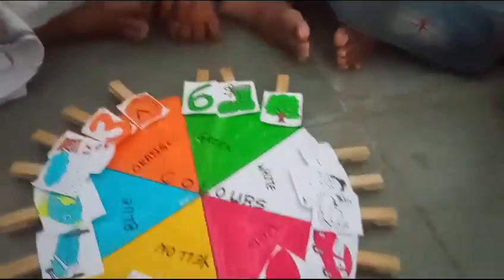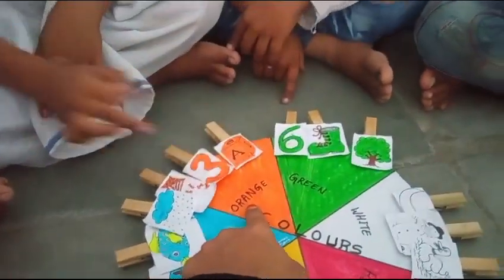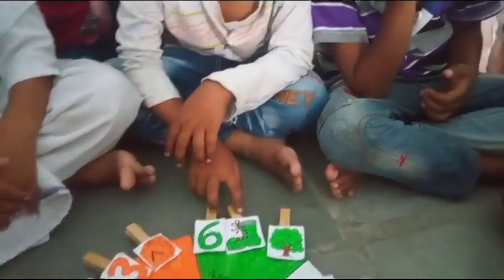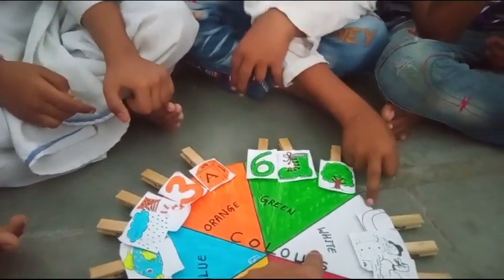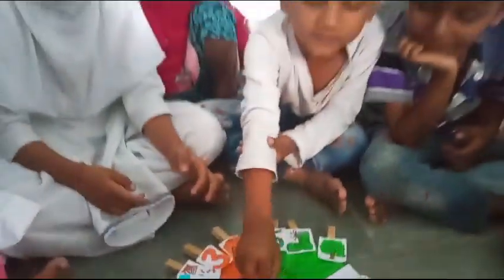Now I'll ask, what color is this? Blue. What color is this? White. What color is this? Green. What color is this? White. Next, red. Yellow. Say thank you.